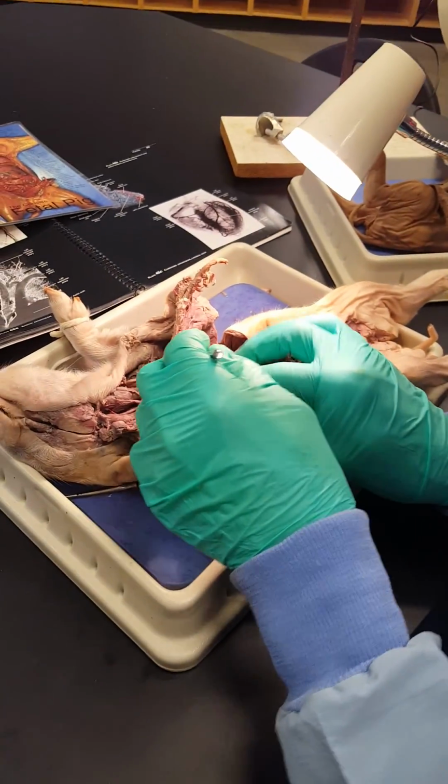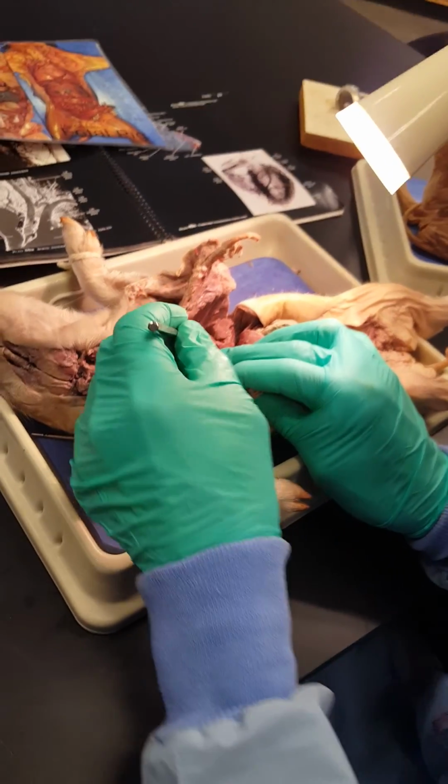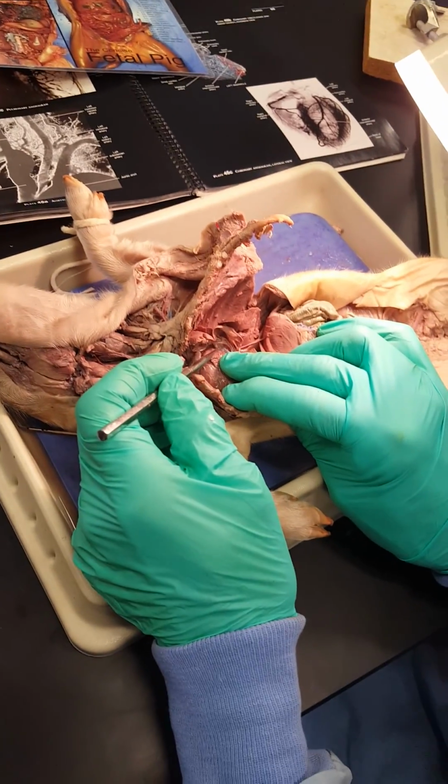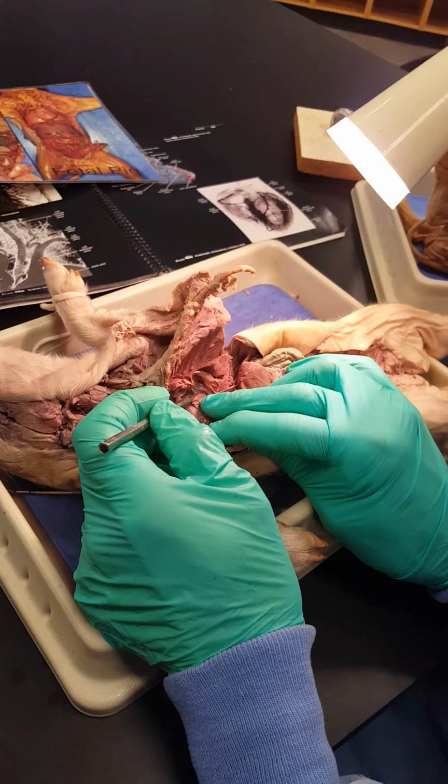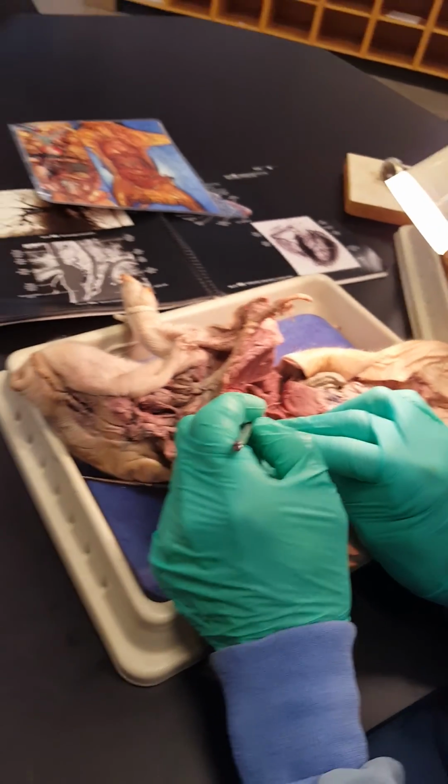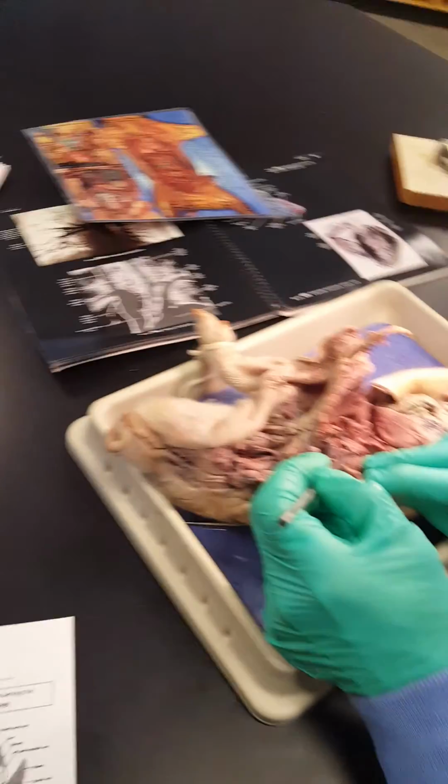The blood from the lungs will return via pulmonary veins, and you can see one of them here. Pretty thin walled, you can see the blue right through it. Into the left atrium, which also has auricles.